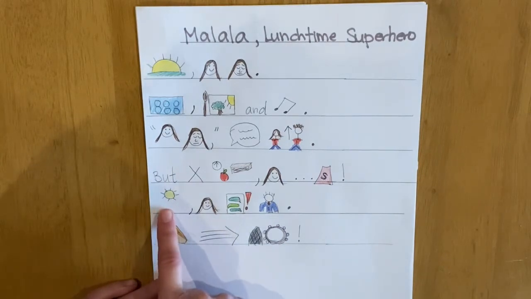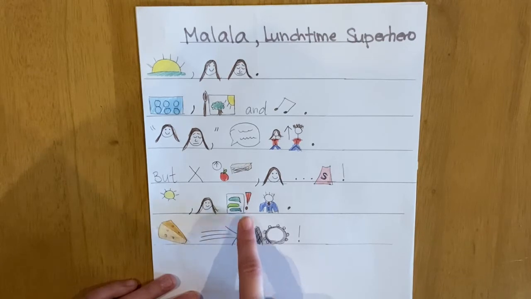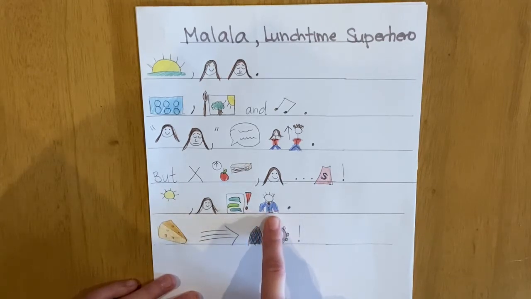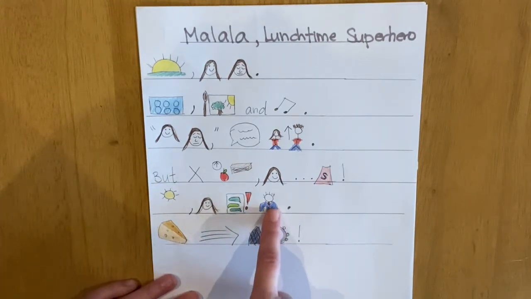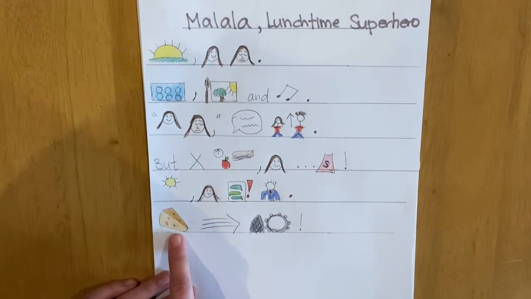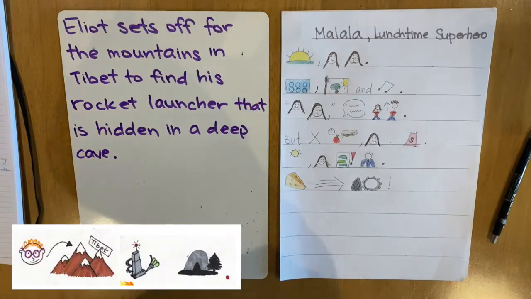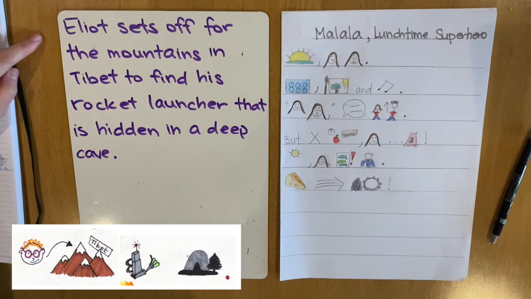One afternoon, Malala receives an urgent text message from the mayor. Oh, I think I said Prime Minister in the last one. Sorry, guys. From the Prime Minister. A giant wedge of cheese is hurtling towards London. This is the next line in our story.